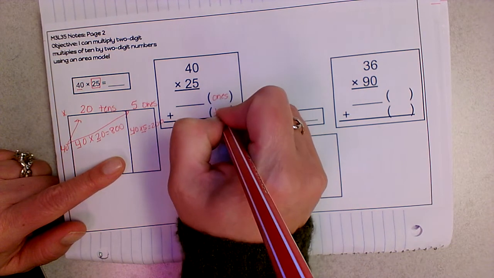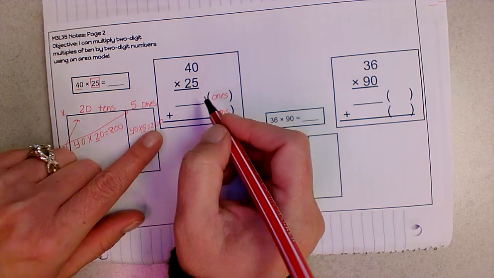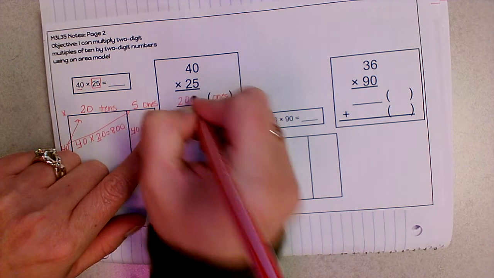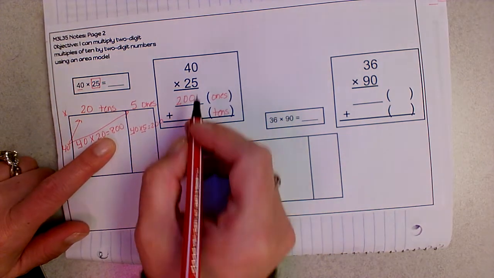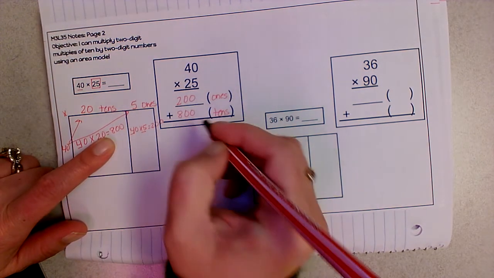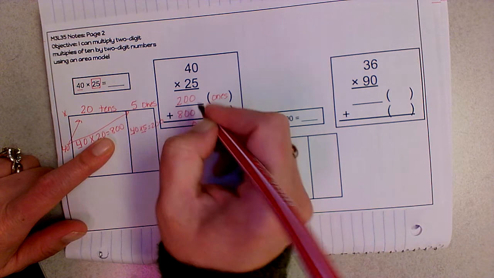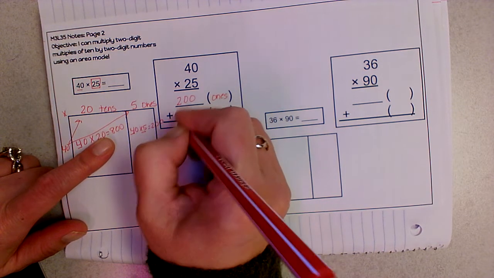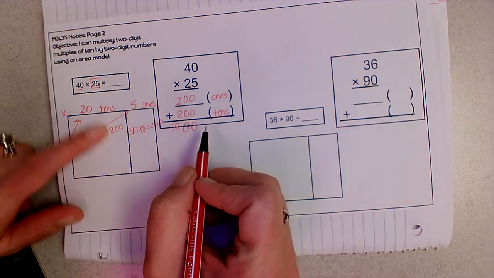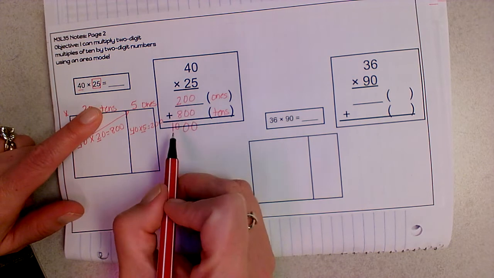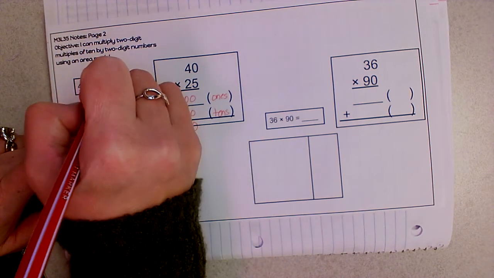I've got my ones and my tens. Okay, my ones was 200. Okay, and then my tens was 800. And then I'm going to add those. 0 plus 0 is 0. 0 plus 0 is 0. 8 plus 2 is 10. Right? So 40 times 25 is 1,000.